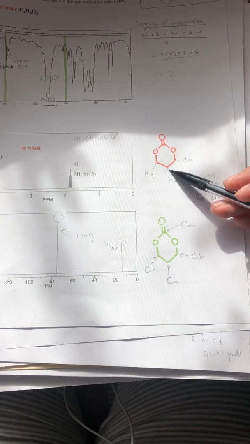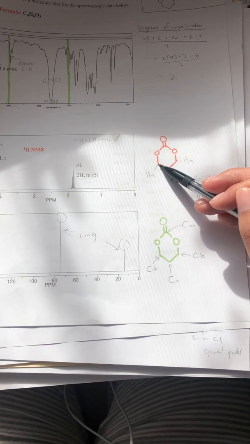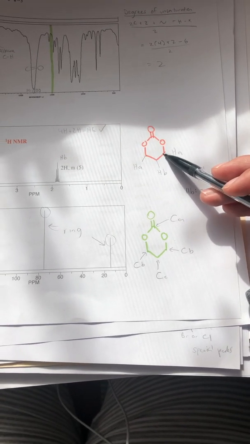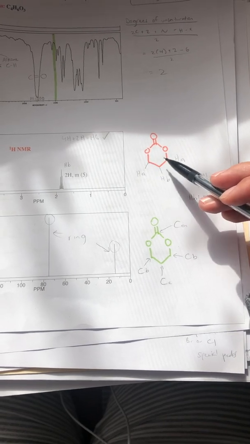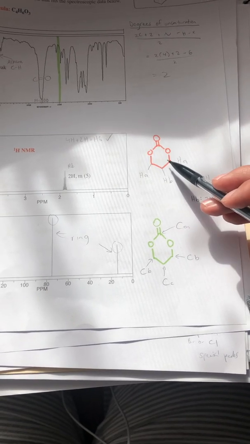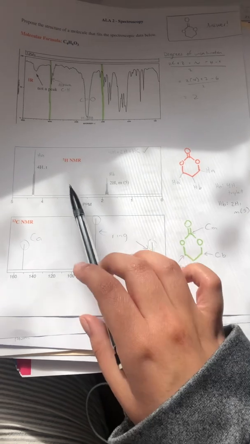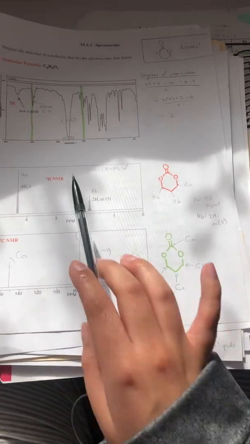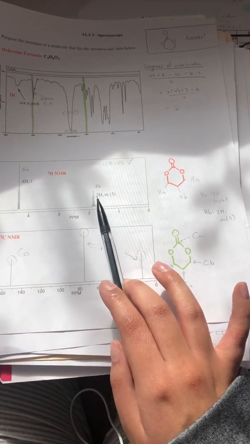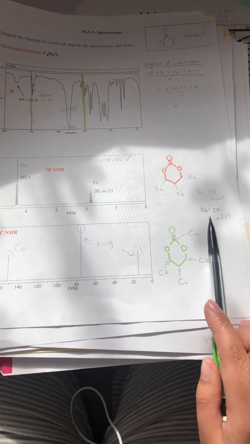And then if you look at the neighbors for your splitting, you have these 2 here. 2 hydrogens here, 2 hydrogens there, n plus 1. So 4 right here. 2 plus 2 is 4. 4 plus 1 is 5. So for HB, you're going to have multiples of 5. So now you match that up right here. So 4H triplet, that's HA right there. So I label that HA. HB is 2H, 2 hydrogens with multiple of 5. And there you go, right there, HB.